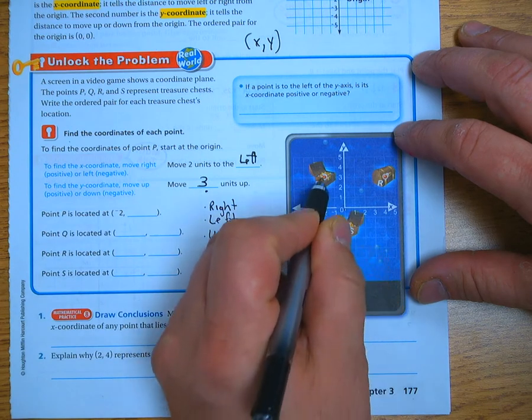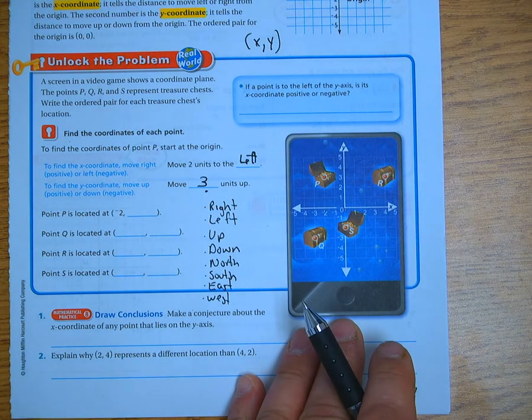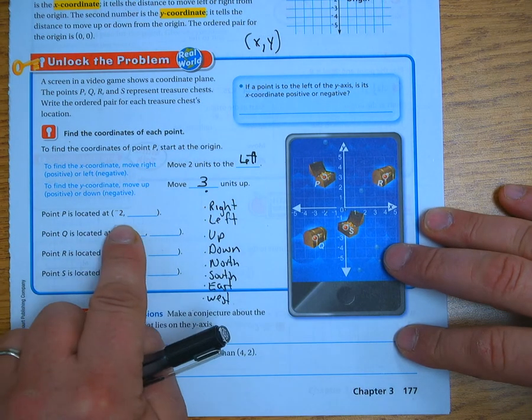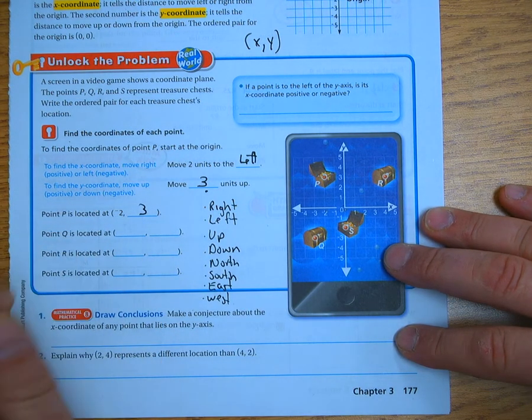So I went left and up. Okay, so point P is located at -2, 3.